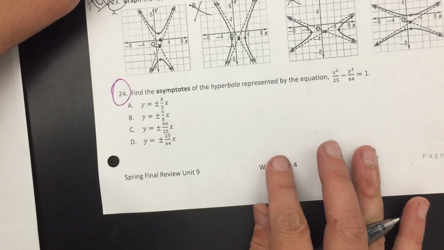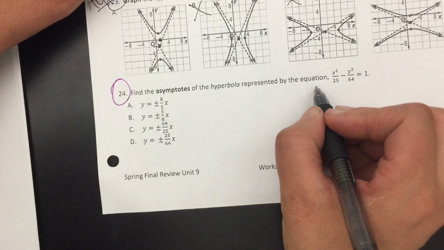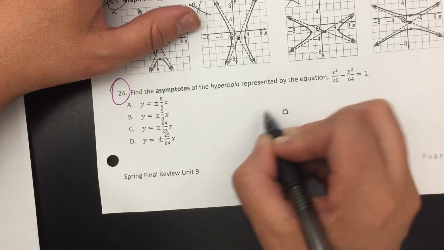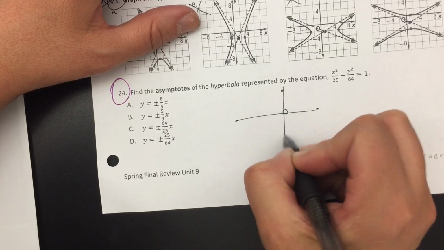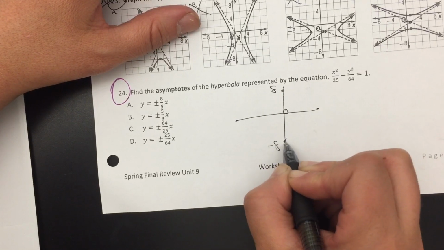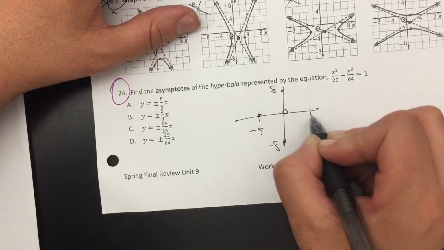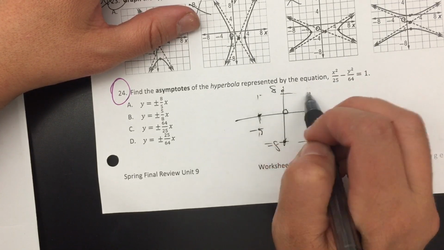Number 24, we're looking at those asymptotes again. The asymptotes are from my center, 0, 0. I go up and down my 8, and left and right my 5. I'm going to make my little box.